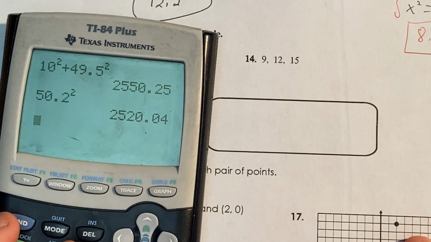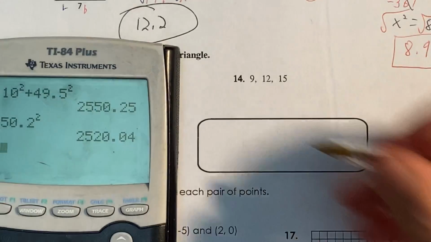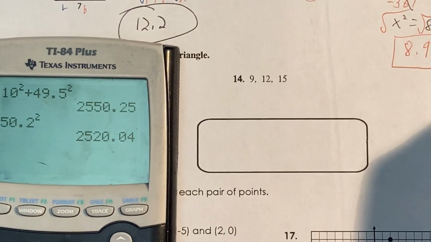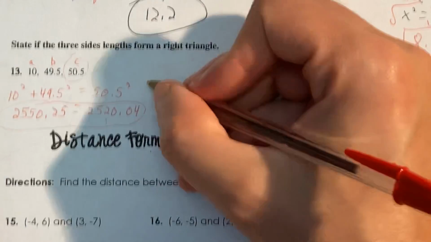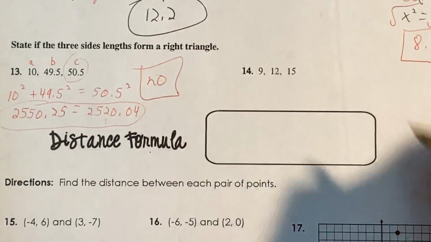Next up, we'll try this one as well. Or you should try it. You really should. See if it's a yes or a no. I didn't write it here. The answer is no.